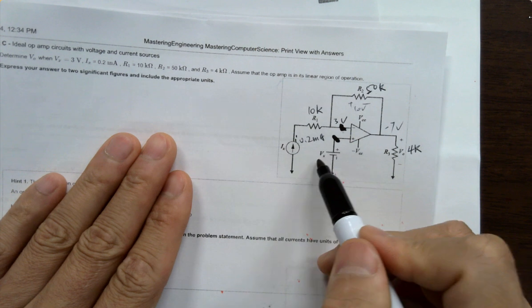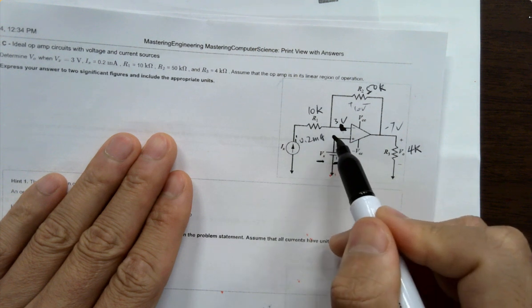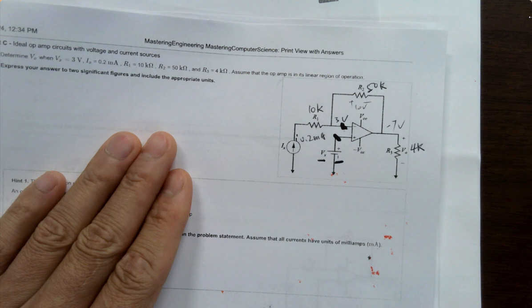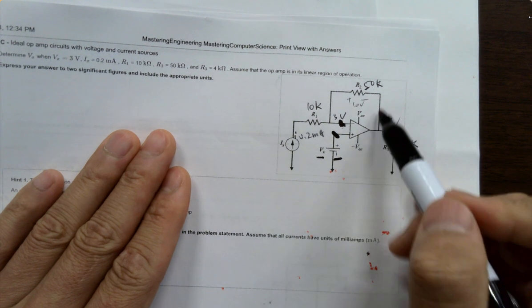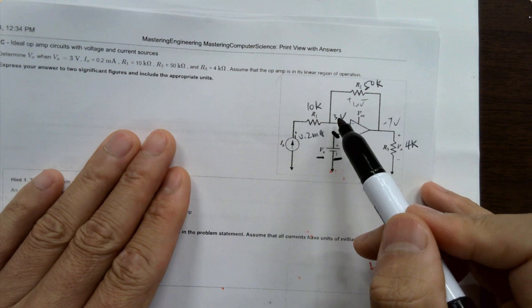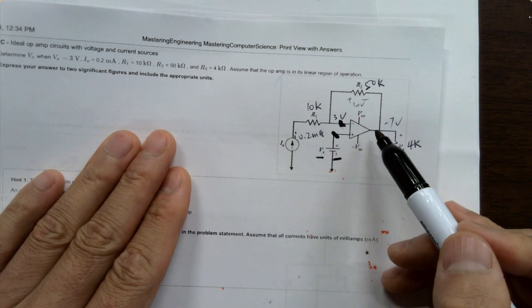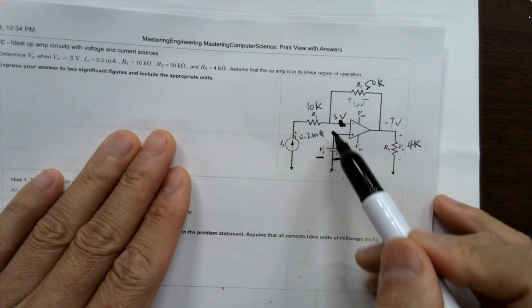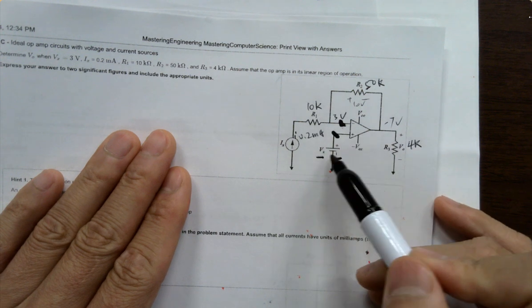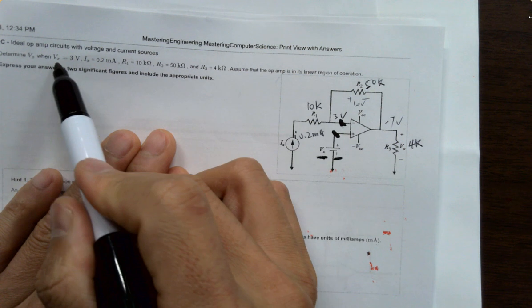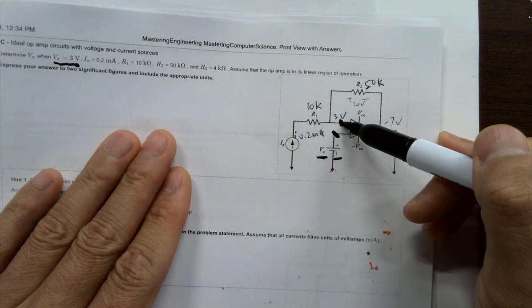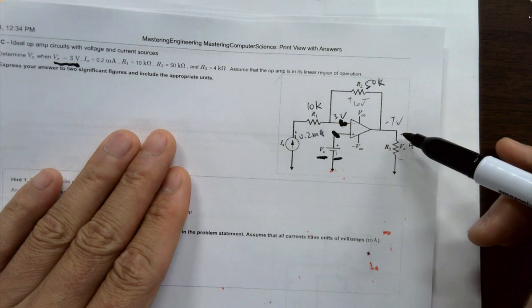Also Vx is given on the other side of the terminal. Is there negative feedback? Yes. And we're always assuming an ideal op-amp, so it's an infinite open loop gain. So what's the conclusion? They are equal. Vx is given, 3 volts here. So what's the voltage here? 3 volts. Basically, you know everything about it.